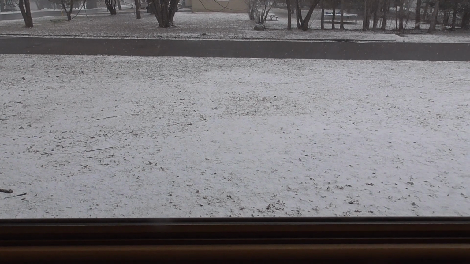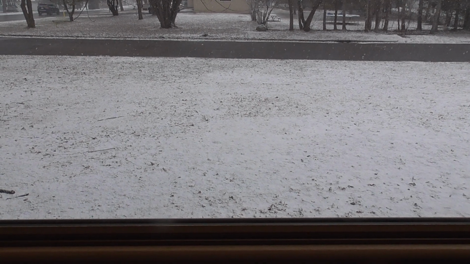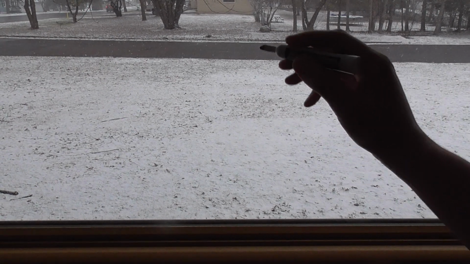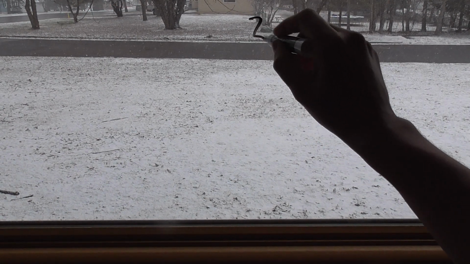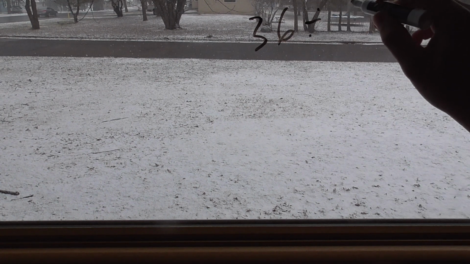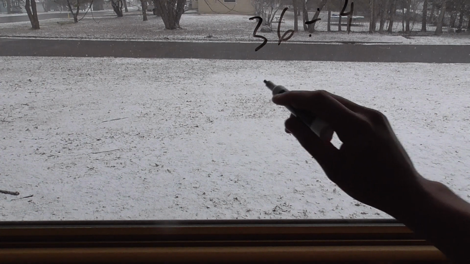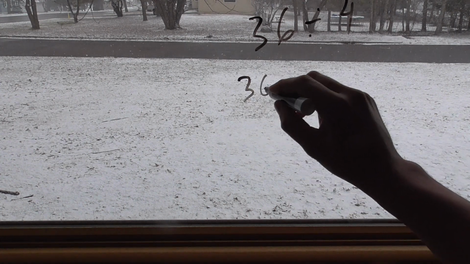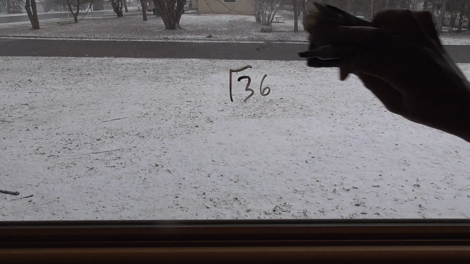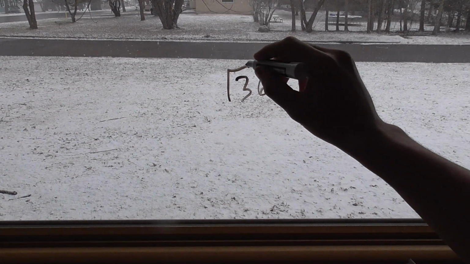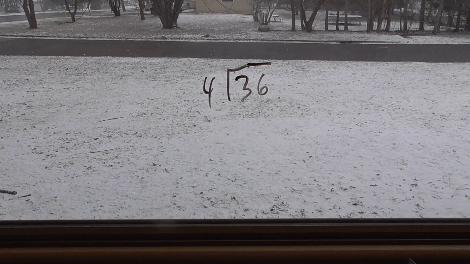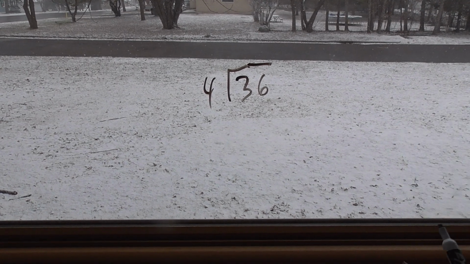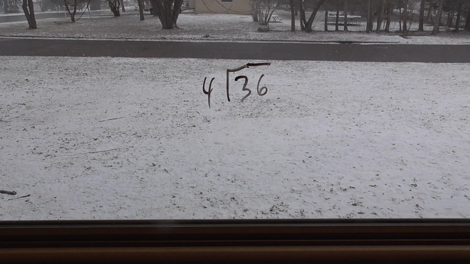Alright, so let's take it a step further now with long division. We'll do without remainders first. What if we start with the number of 36, and we've written it like this for, I don't know, all year. But I want you to start thinking division, or I want you to start writing it like this. Okay, 36 put into 4 groups is how many in each group. How many 4's can we pull out of 36?